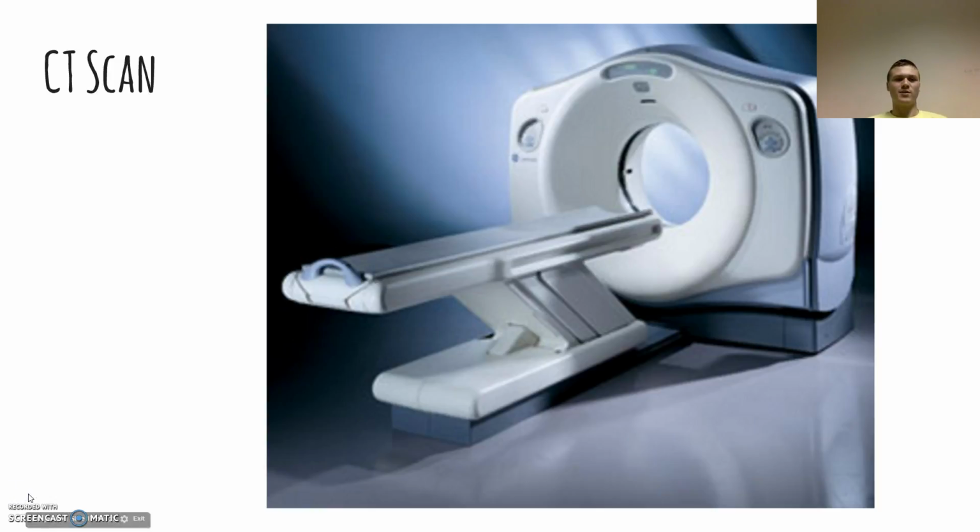Okay, so here we have a CT scan machine, otherwise known as a CAT scan. As you can see, it's a pretty similar setup to an MRI machine. With a CAT scan, the patient lays on the table, which then moves through the donut throughout the procedure.